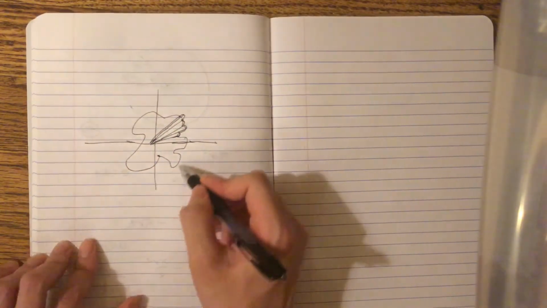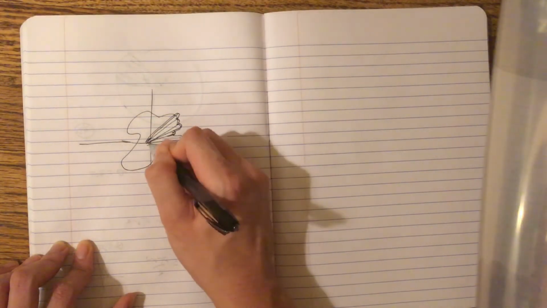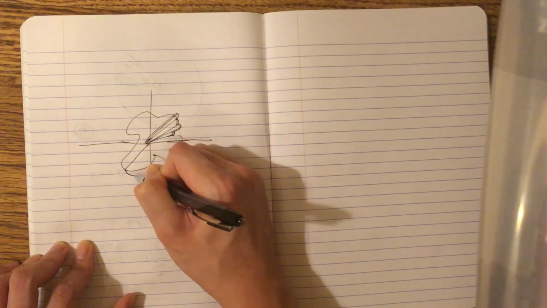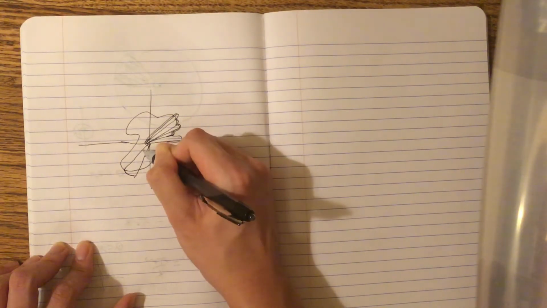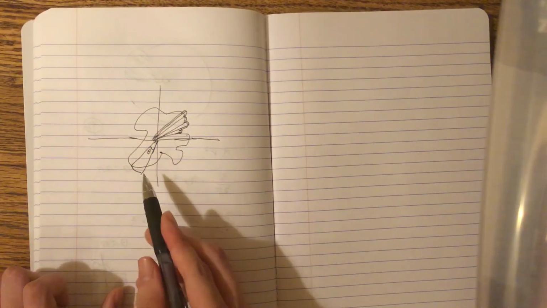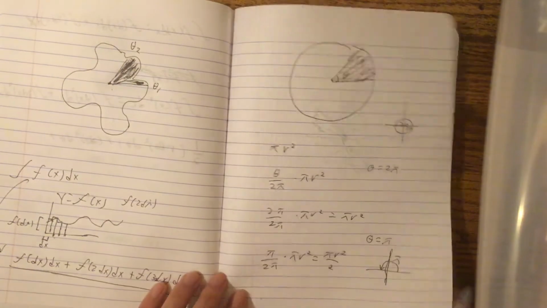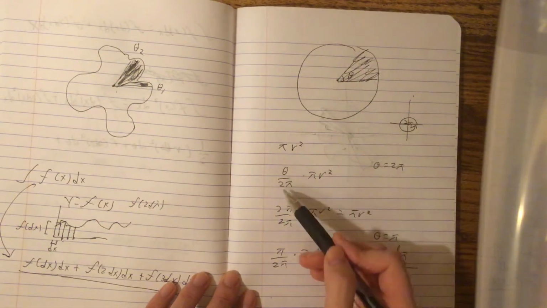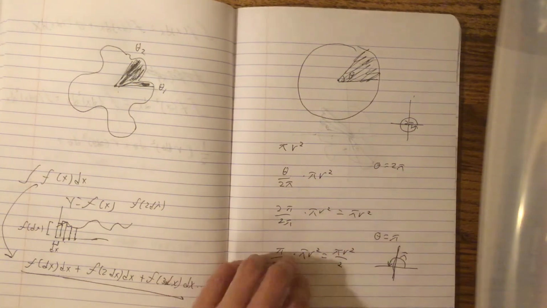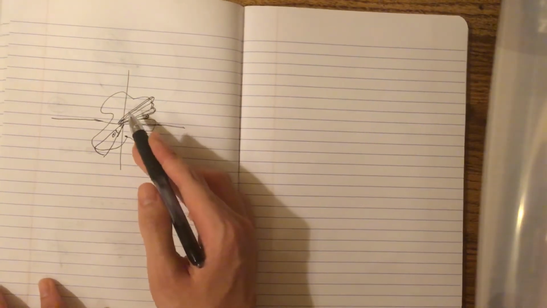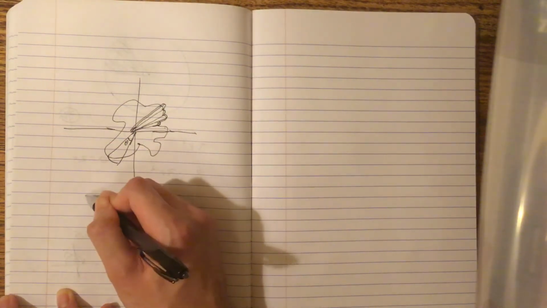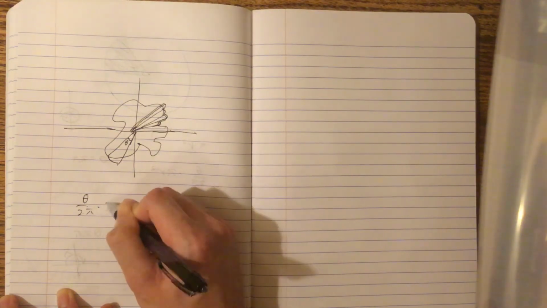And so what would be the area of, okay, let me just draw a pizza slice here. What would be the area of this pizza slice? And by the way, this pizza slice can also be considered a portion of the circle. So what is the area of this pizza slice? Well, as we found before, the area of a single pizza slice is merely theta over 2 pi times pi r squared. And we're thinking of this weird shape here as composed of many parts of a circle. So hence, this one pizza slice would have an area of theta over 2 pi times pi r squared.